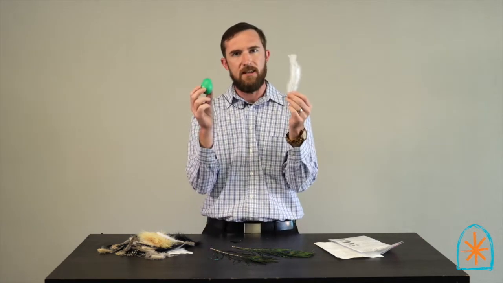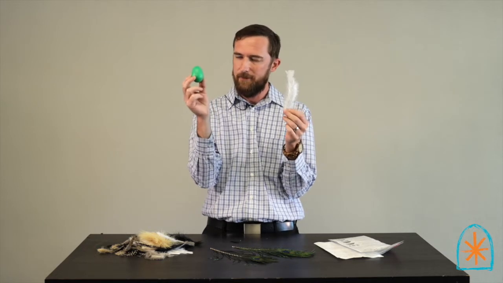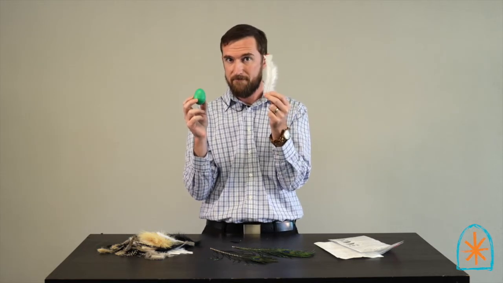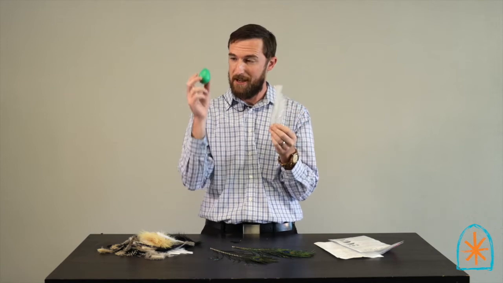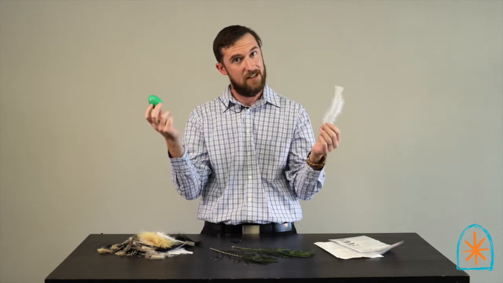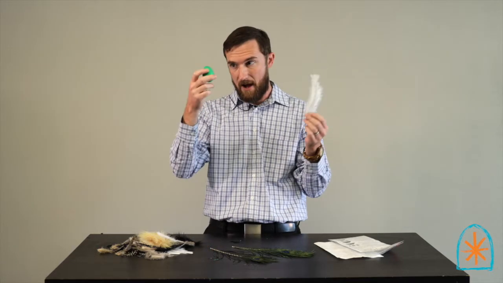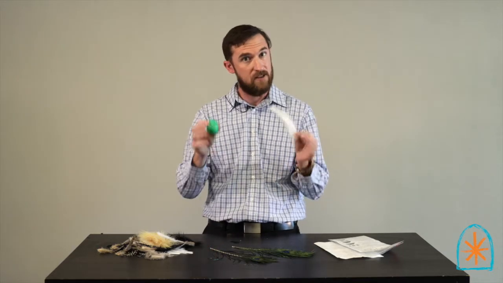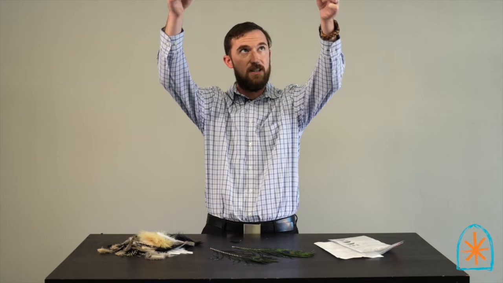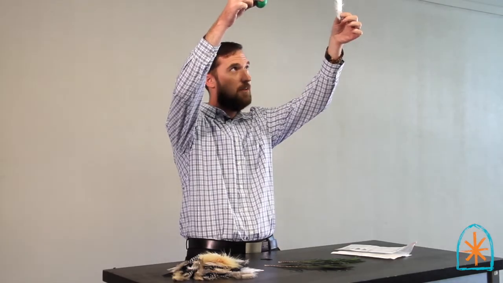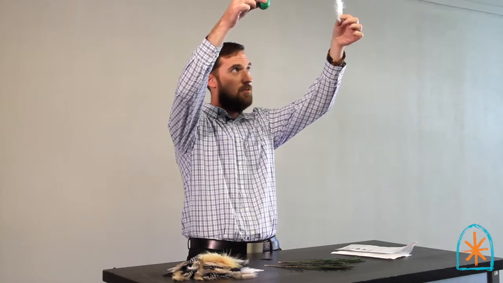Now, which one do you think is going to hit the table faster? The egg shaker or the feather? I'm guessing most of you are saying the egg shaker because it's heavier, right? And because it's being pulled to the ground and gravity is pulling it. So let's see what happens and let's make sure that you're right. So we're going to set them up here and we're going to drop them. 3, 2, 1.